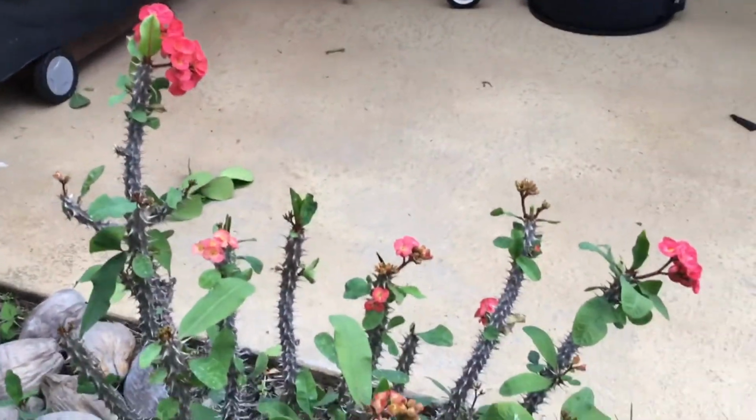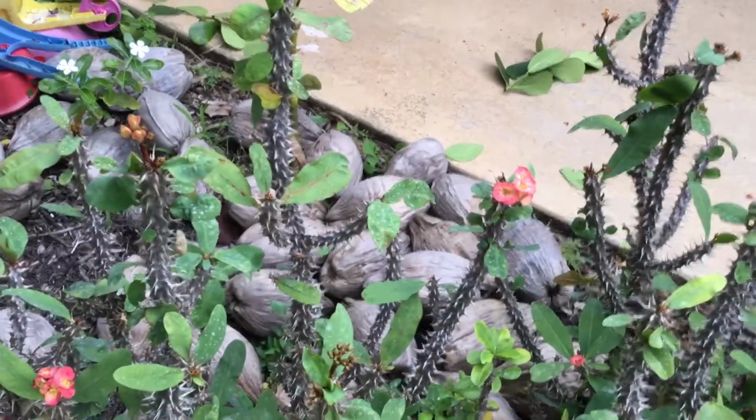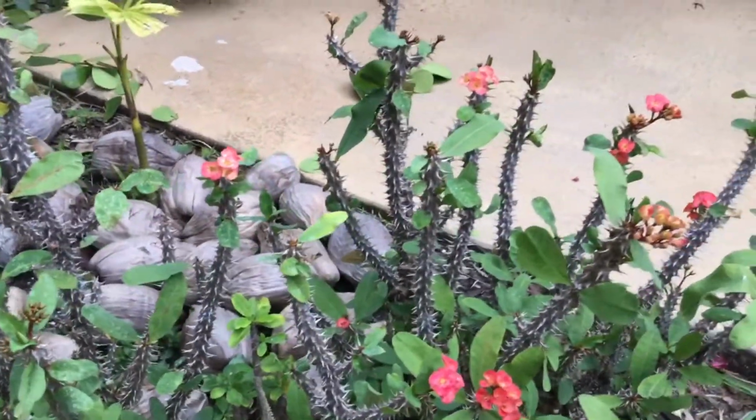So this is just from the Dougherty Garden, showing you part of the Euphorbia collection. I recently had a trip to my son's house, and I found a few other versions of Euphorbia, so I'm waiting to see what they look like.